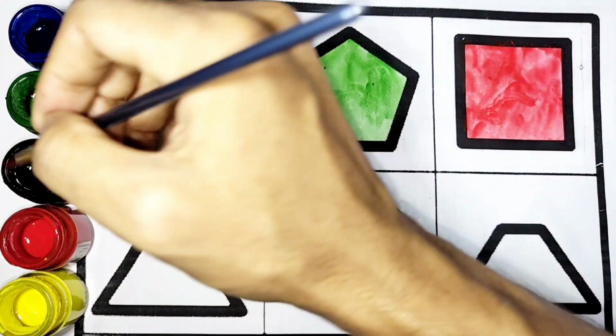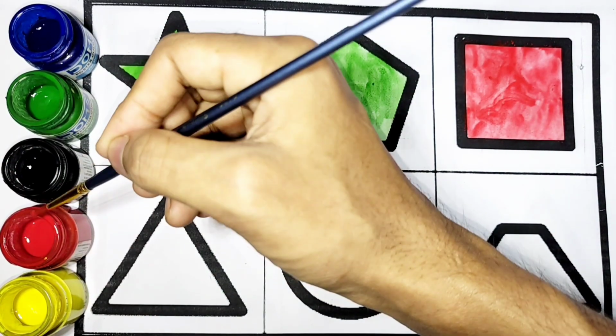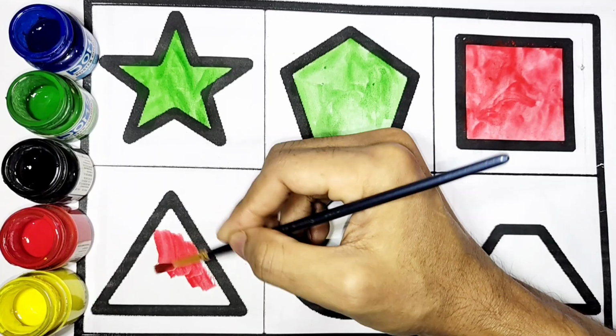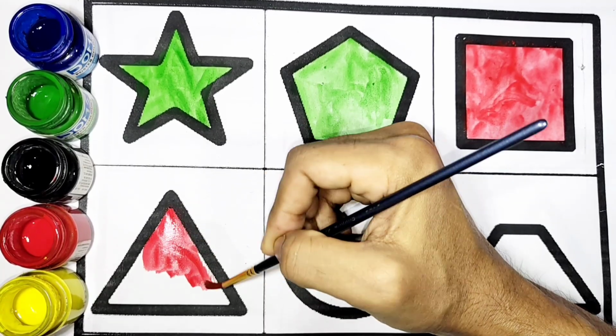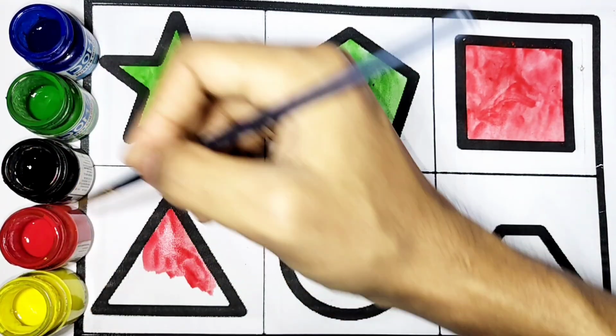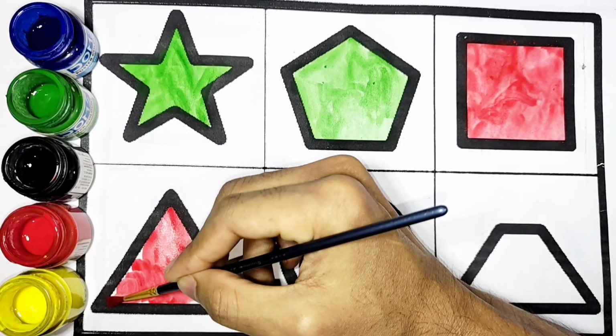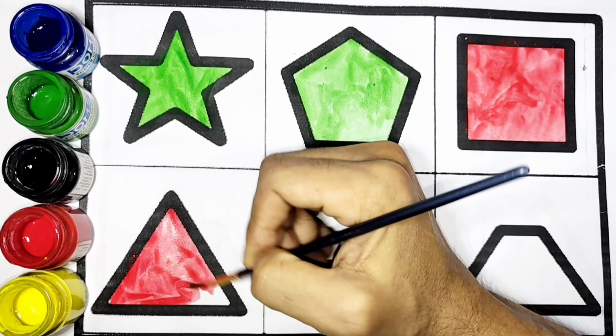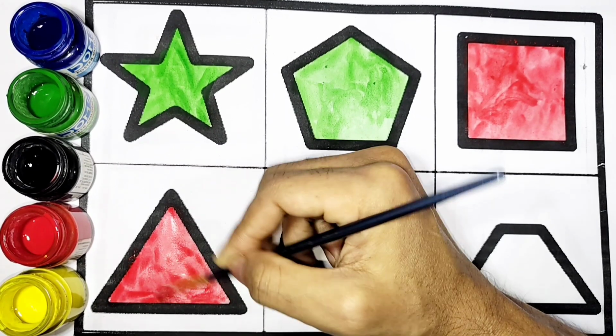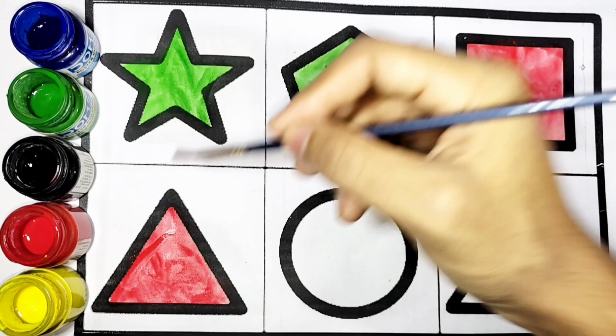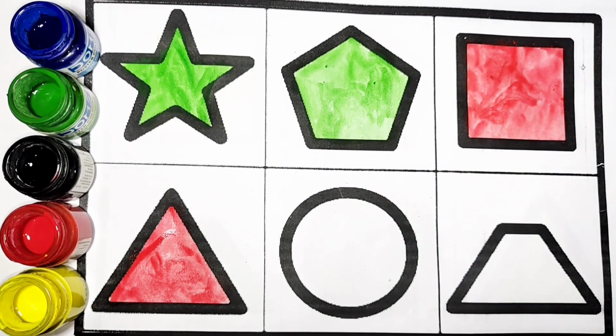The next one is triangle. We are again using the color of red. Kids, the next one is circle, the shape of circle. Now we're using the color of yellow.